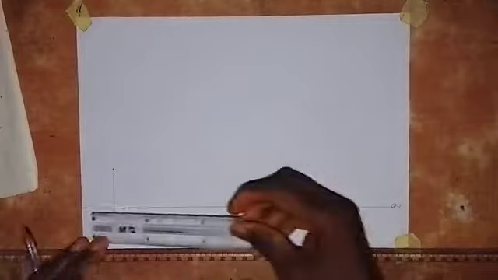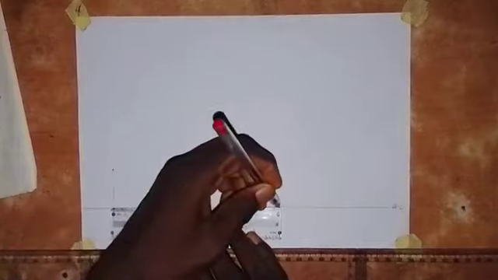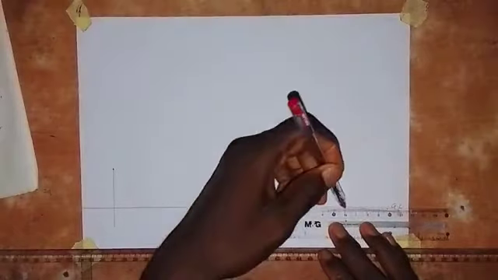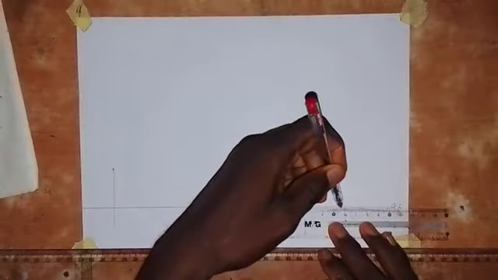So we are going to take a measurement of 207 first. So I'm using this ruler. So from here, I have this to be 150, and then I have to add 57 to this to make it 207. Okay, so this is 57.